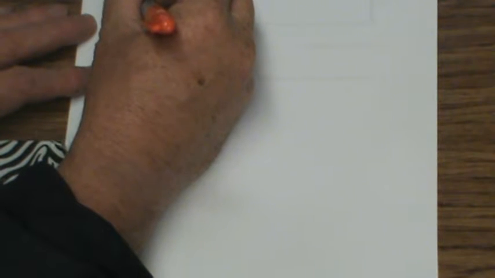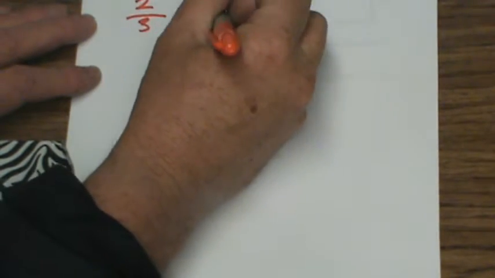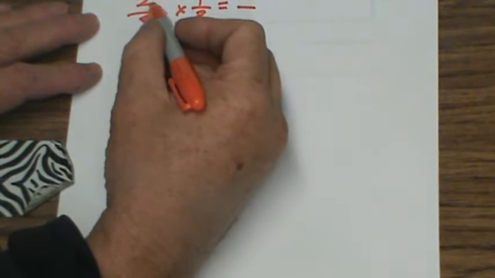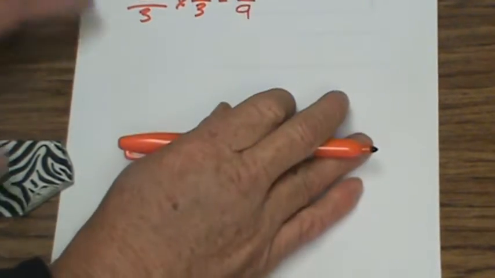All right, we'll keep going with, let's do 2/3 times 1/3. What will that equal? Well, if we play our cards right and multiply them straight across, we know that 2 times 1 is 2, and 3 times 3 is 9. We'll continue on.